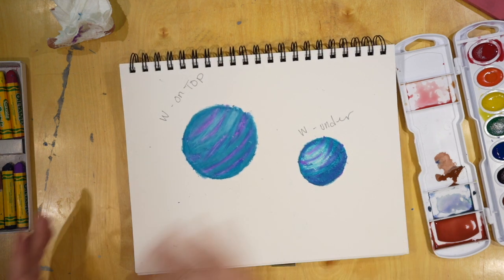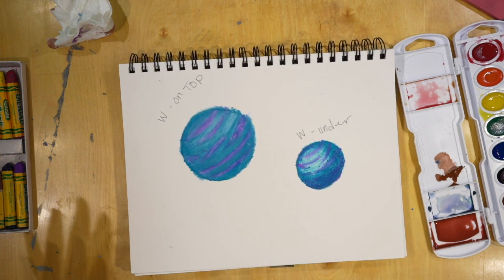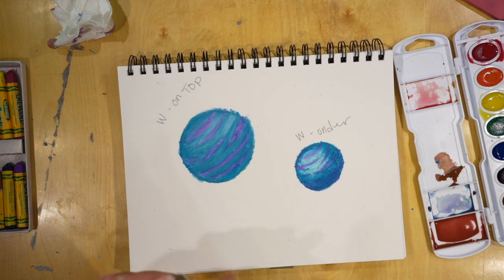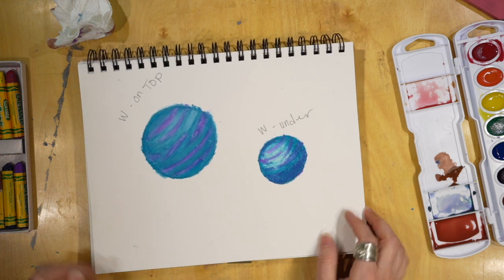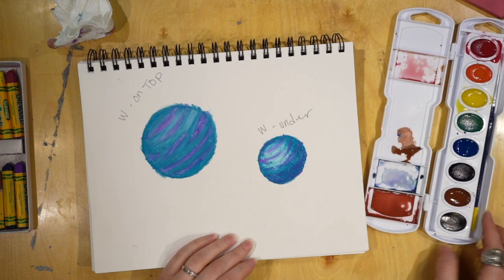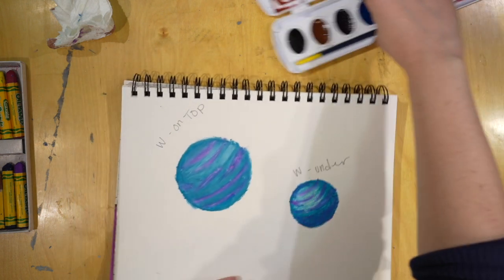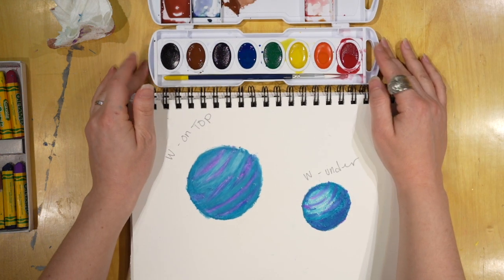Okay, now comes the watercolor. Most of the time when I tell my kids to watercolor the sky, or watercolor outer space, they will pick one color and paint the whole thing that one color. That is not what I want you to do. Unfortunately, that one color that most kids pick is black. Okay?